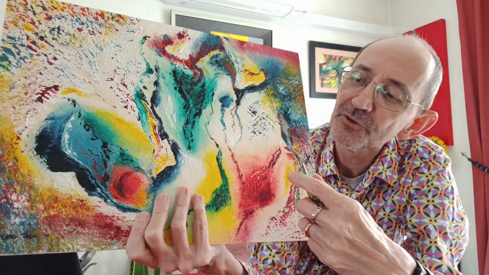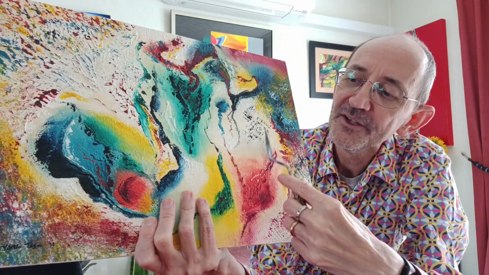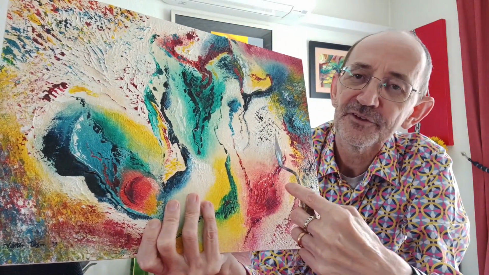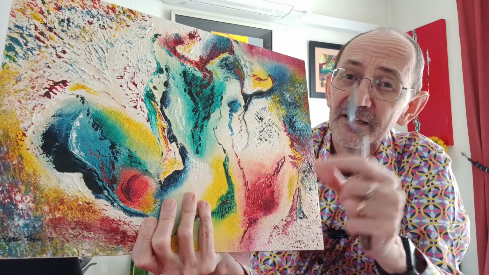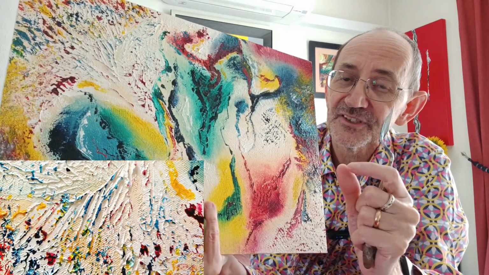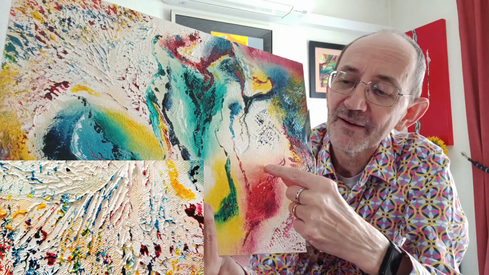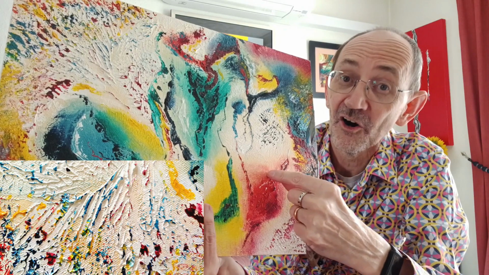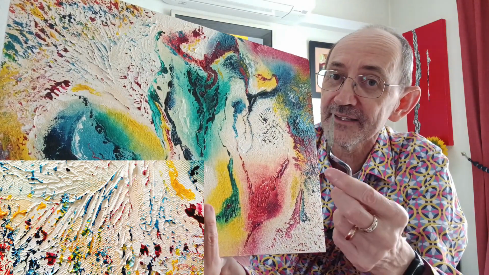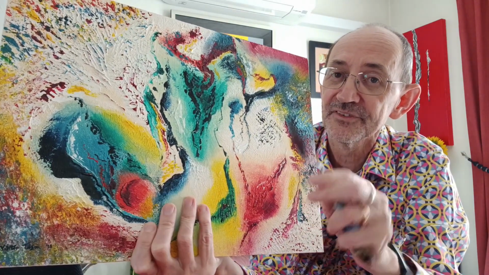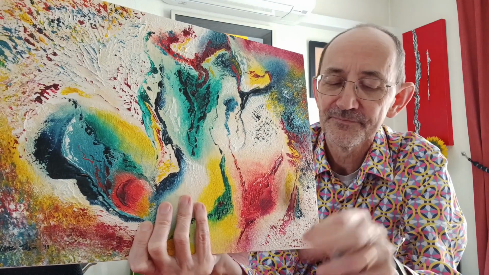So it makes sure not only that everything's covered, but when you come to put the paint on, it gives you a very nice kind of textured effect. So where it is raised, you'll see the layer thinner, and where it's deeper, you'll see the paint darker. So depending on how you press your knife onto the canvas, you can get very different effects.